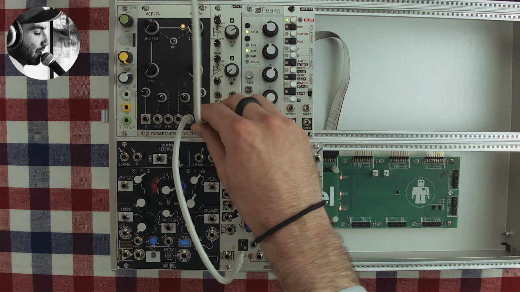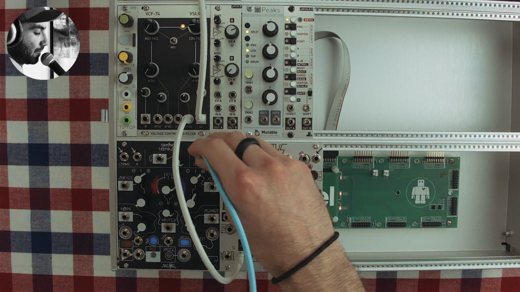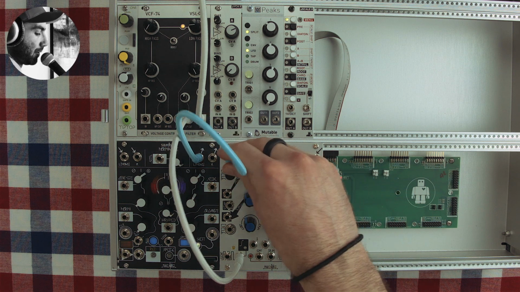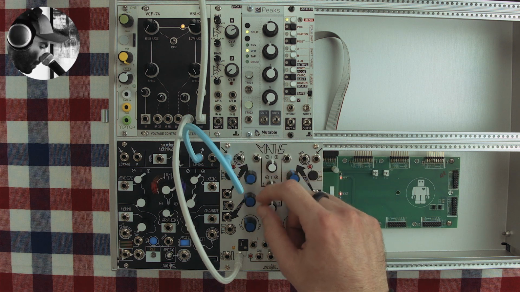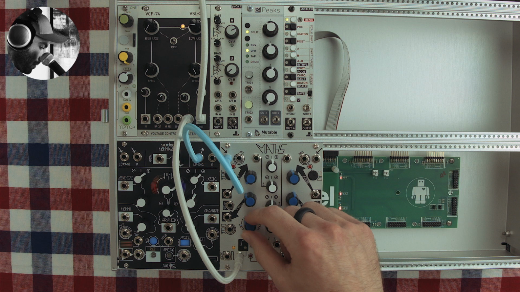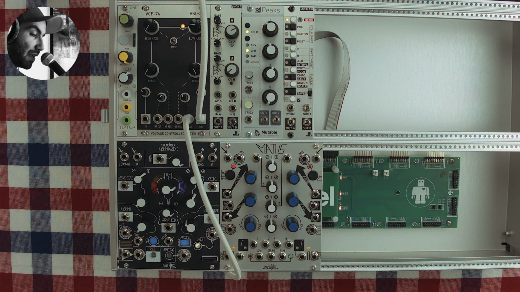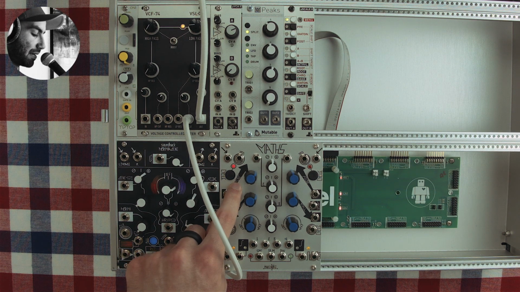So that's the output coming out of the Morphagene. So now if I feed that into my signal input here, so let's quickly demonstrate this end of rise gate output here. So if you remember, this goes high when the rise phase is completed.